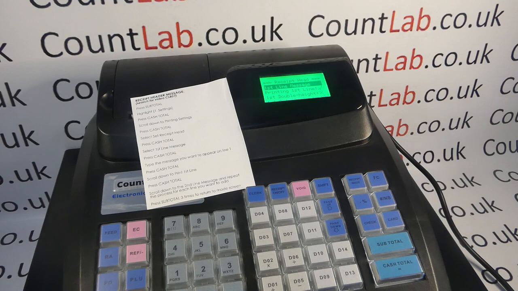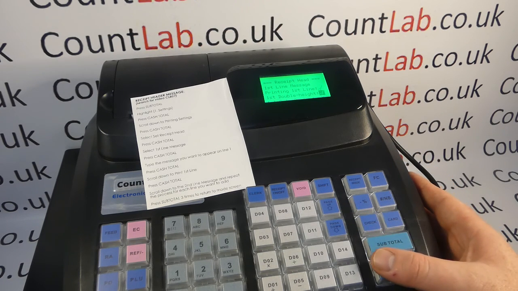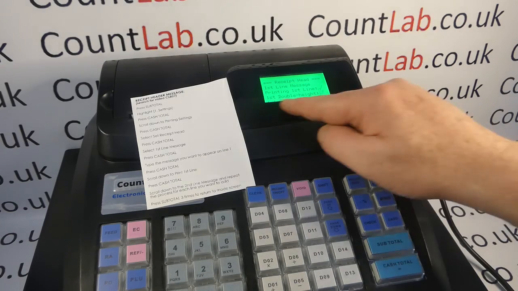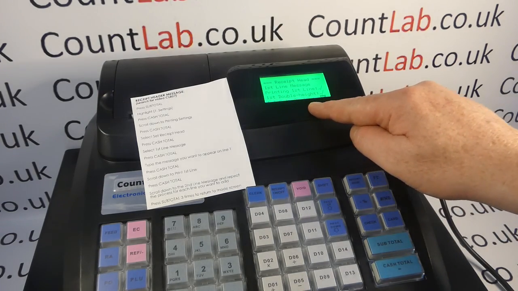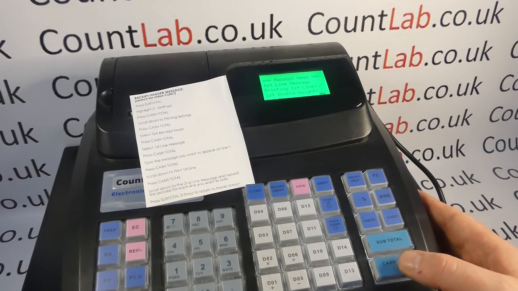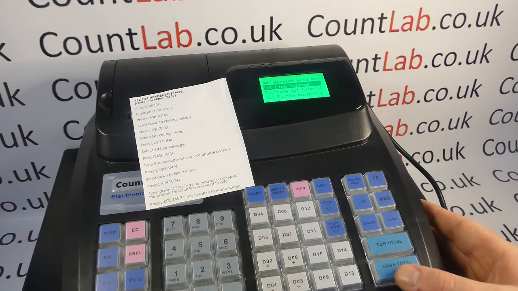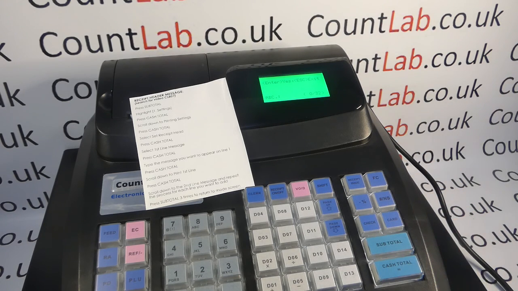All my lines I'm going to centre, and my top line I'm going to have in double height. So printing on first line, yes, double height, yes, and then you can't see this probably on the video, but if I tilt it a bit you might be able to. First auto centre, yes, you want to tick that if you want it centered. Then we'll go back up to the top line, and then this is where we enter CountLab.